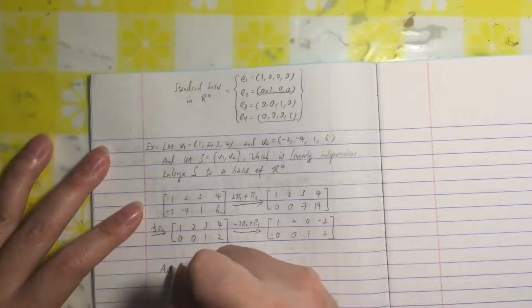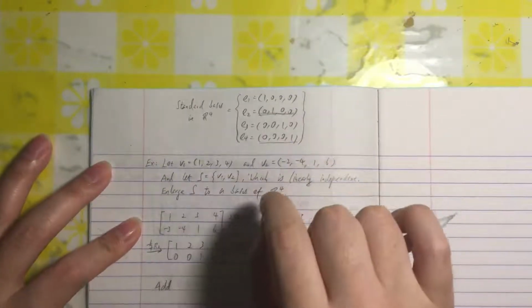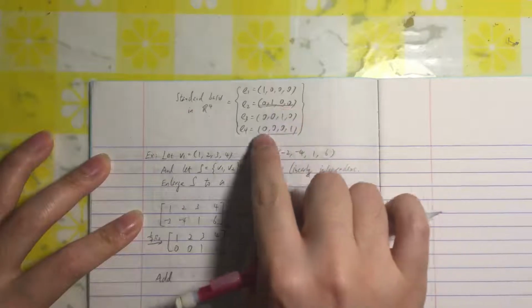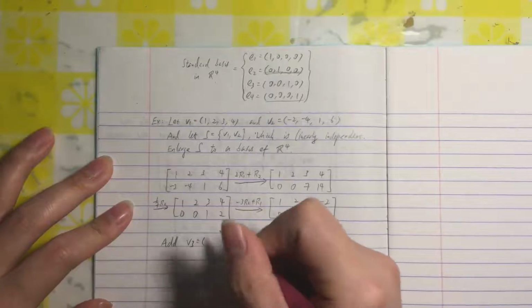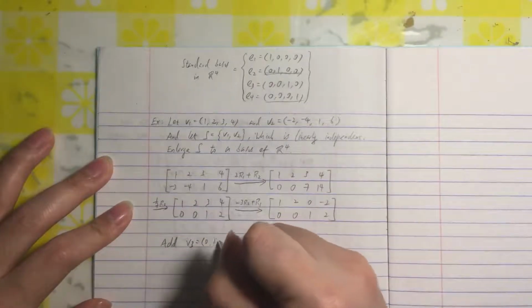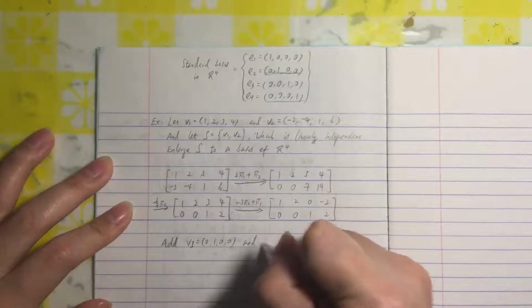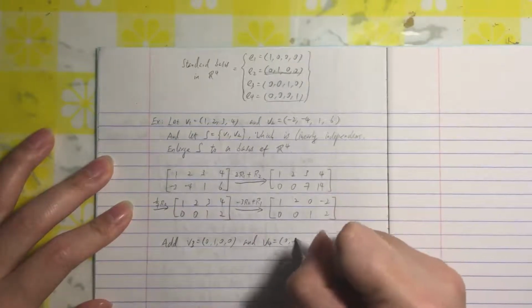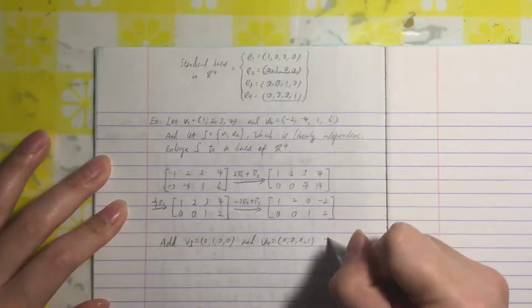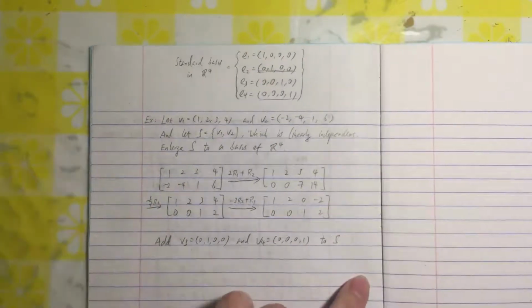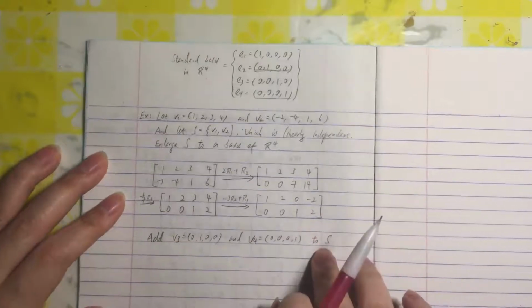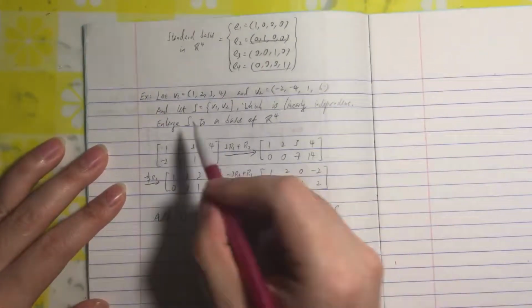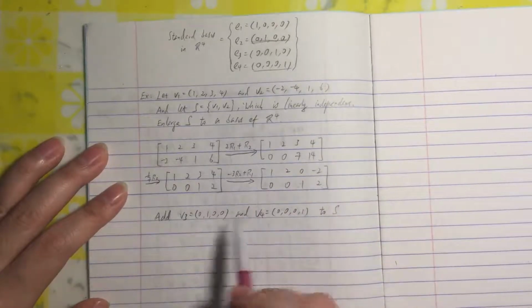So next, I add these two vectors to S. Let me call this vector V3, which is 0, 1, 0, 0, and this vector V4, which is 0, 0, 0, 1. I add these two vectors to S. Then, I treat these vectors V1, V2, V3, V4 as row vectors.